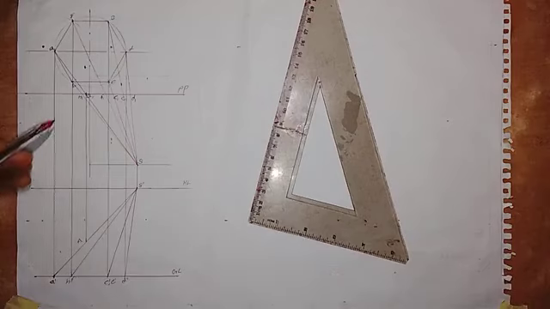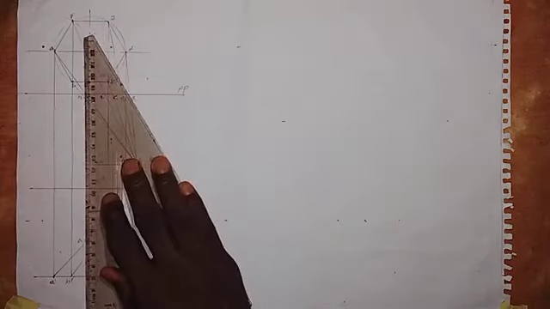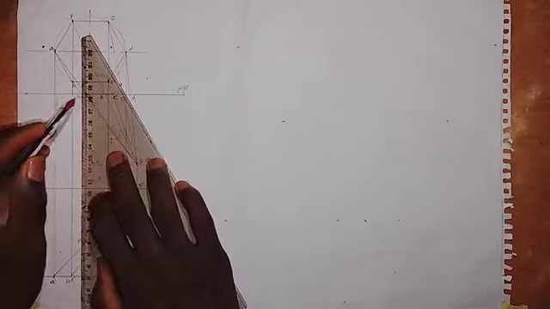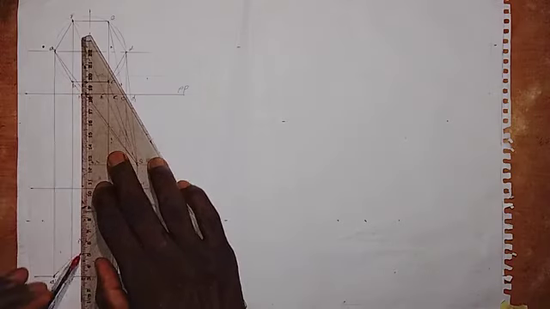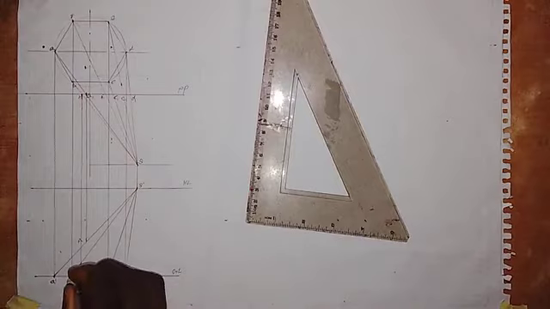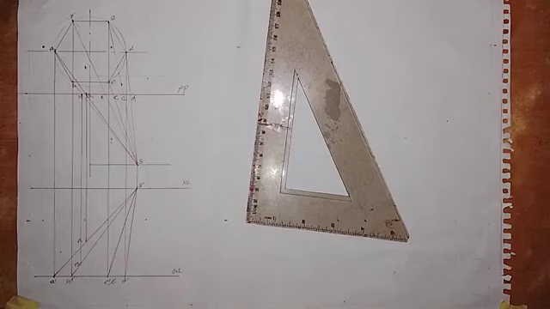Okay, we have that. Then from B, I'm going to draw a vertical line from B1 on the picture plane. If I draw a vertical line down like this, it touches the line B prime F prime at this point. This point is point B, as we have here. So this point is point B of the perspective view of the object.